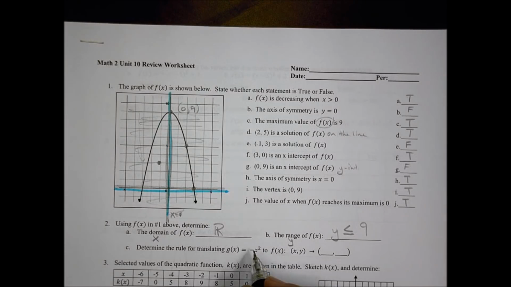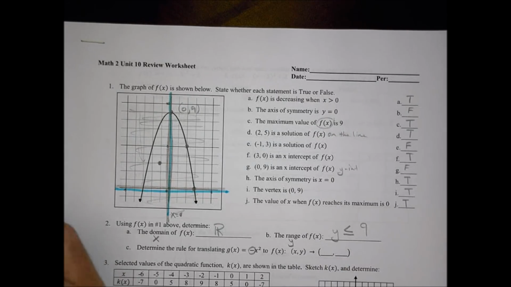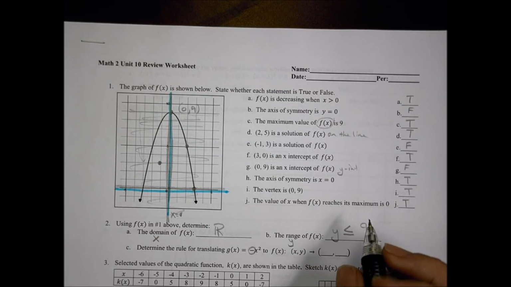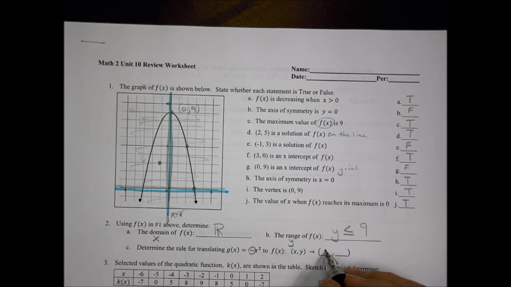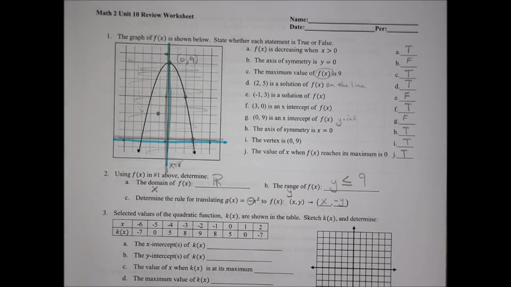Determine the rule for translating negative 1 x squared, for this g of x, to f of x. So what's happening is x is going to be x and y is going to be negative y. Negative y. All right, number 3. Number 3.